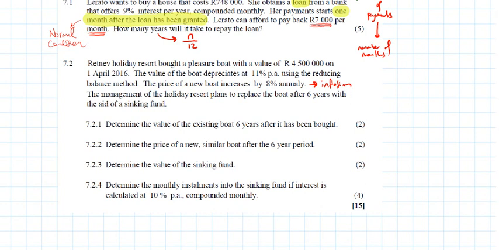See, the idea of sinking fund is actually explained here. It's basically replacing, because they will be selling the old one and they will buy a new boat. So that's the idea of replacing. But definitely when they sell the old one, the price will not be the amount that they bought it for. You see, they bought it for 4.5 million rand. And as you see, the value of the existing boat is the first question. What is the new value after 6 years?